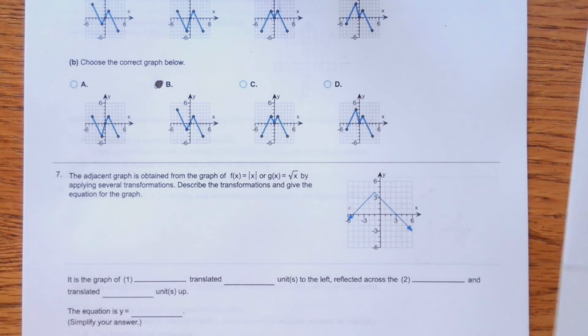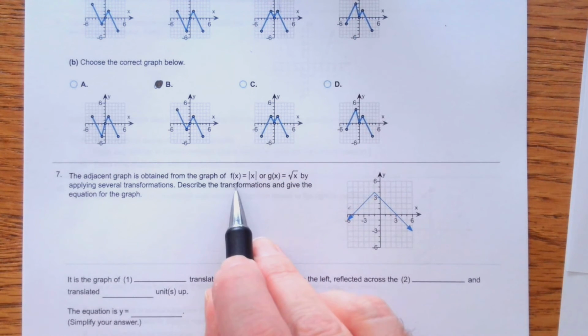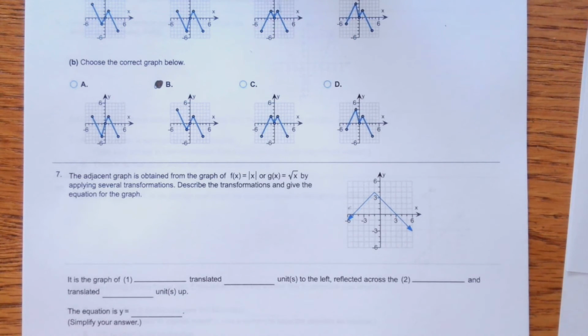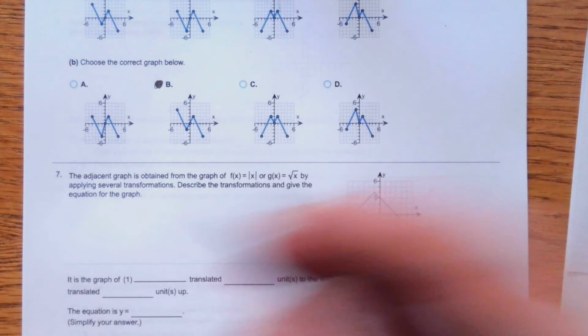So there's a few functions that you should be familiar with. We already talked about the x squared function, where you get a graph that's a parabola. Then there's the absolute value function.